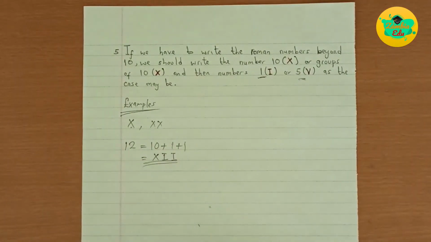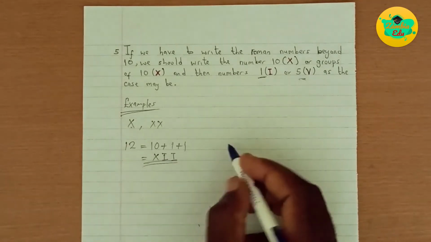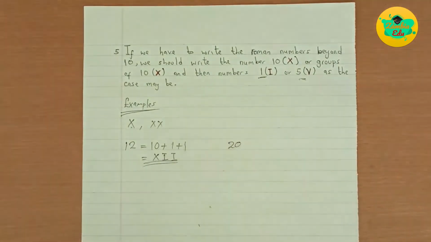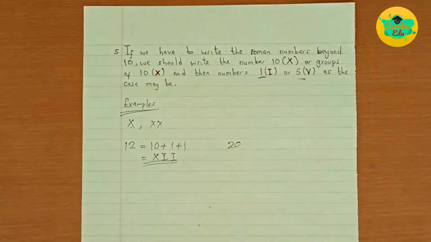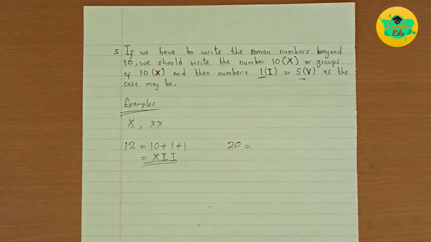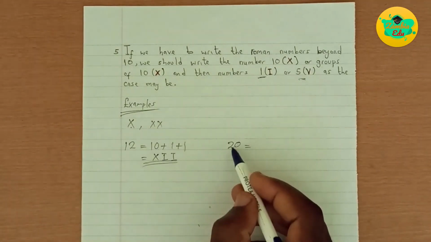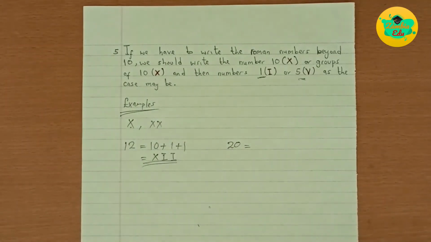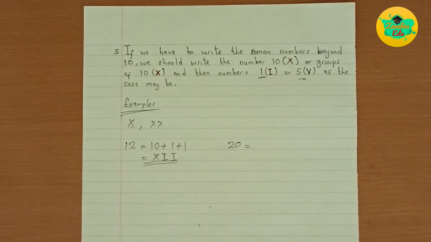Another example. Let's look at 20. 20 is another Roman number beyond 10. What does this mean? We know that in Roman numbers we don't have just one single letter which will represent a 20, which means that we are going to use the basic Roman symbols to come up with the value of 20.